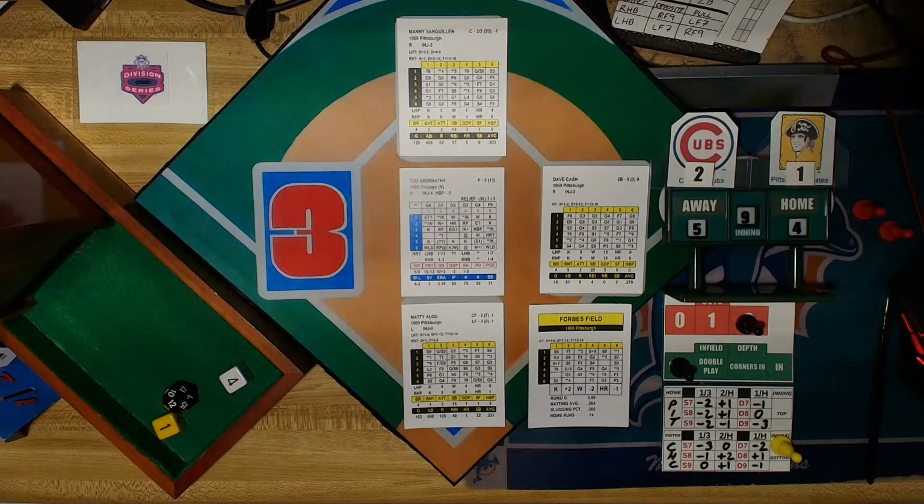For the Pirates, 4 runs, 11 hits, 2 errors, 2 big errors. The winning pitcher is Ken Holtzman. He'll get the win and go to 1-0 in the postseason. Bob Veale's actually going to wind up taking the loss, and he goes to 0-1 in the postseason.